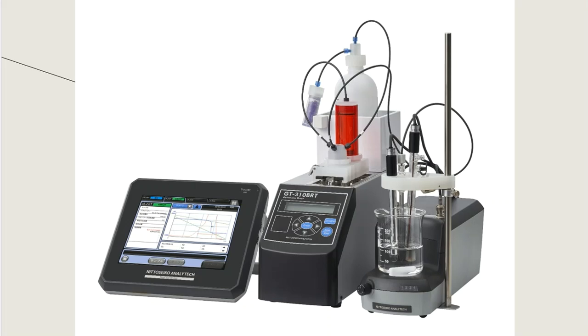This is what I would call a standalone titrator. A standalone titrator is often an instrument that does not get connected to a computer or to software. So a lot of times you have these touch screens where you can enter in your sample ID. You can enter in the mass or the volume of the sample that you've used.